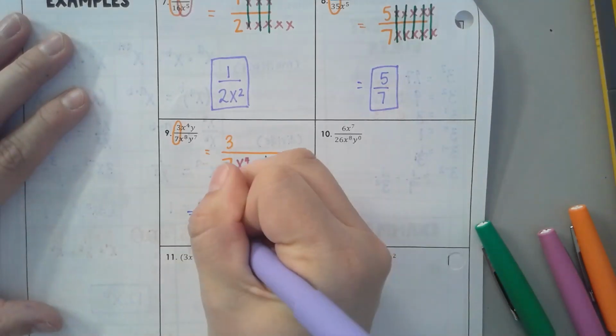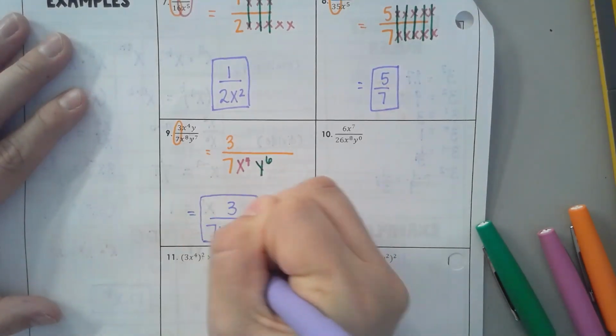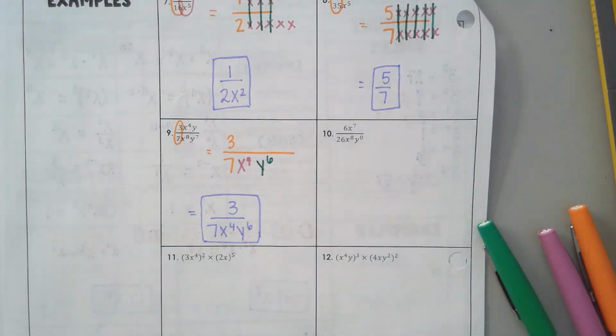So it's 3 over 7x to the 4th, y to the 6th. Are there any questions? Okay. Number 10.